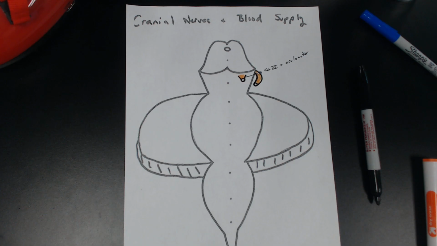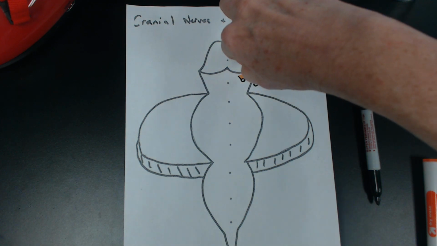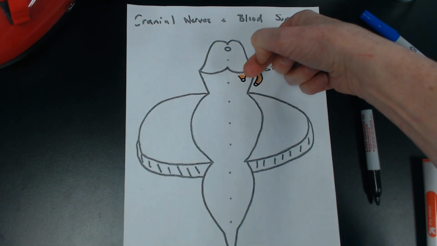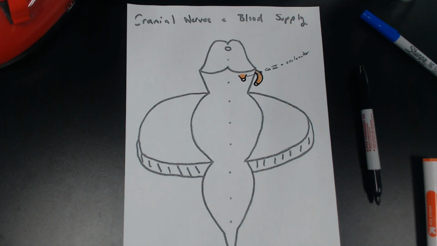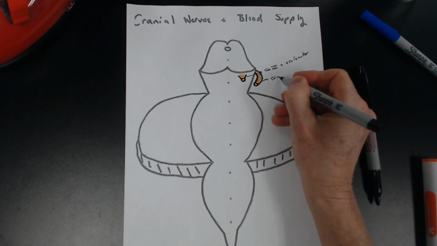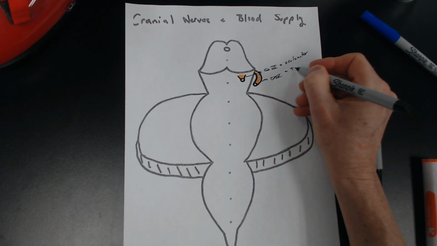It's the only cranial nerve to exit dorsally. All the others exit ventrally. In addition, it exits dorsally and then comes around the front to appear ventrally. It is also the only cranial nerve that decussates. Okay. Going down, 3, 4. Here's cranial nerve number 4, and that's going to be your trochlear.